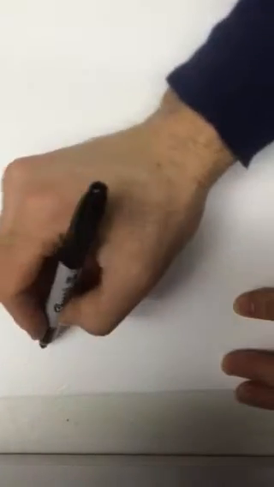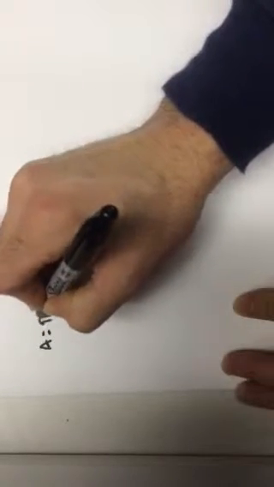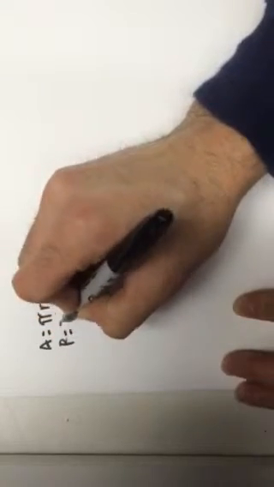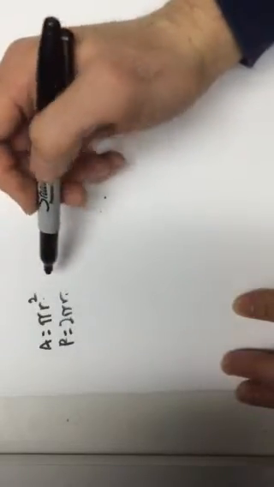This is 10-1 Study Guide, page 2, exercise 11. This exercise is talking about circles, so you need to remember that the area of a circle is pi r squared, and the perimeter of a circle is 2 pi r. So both of these you just need to leave. You need to figure out what r is to figure out what it is.